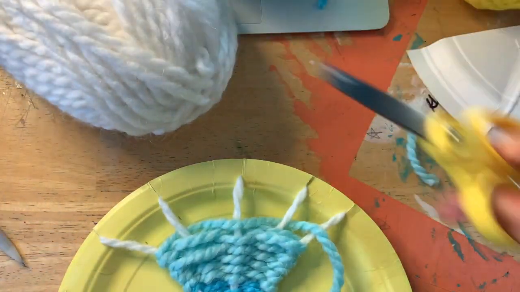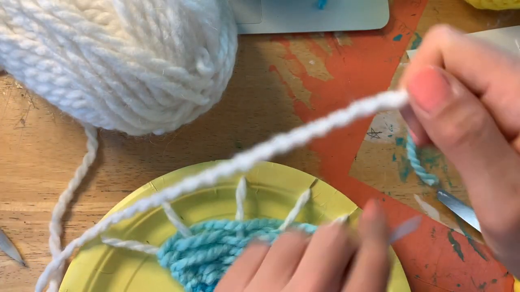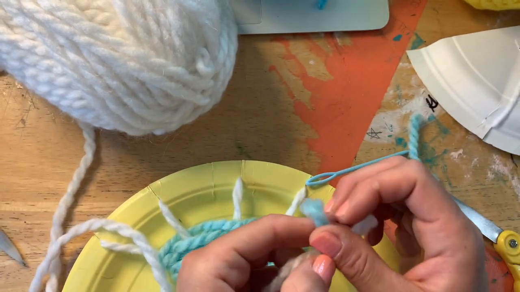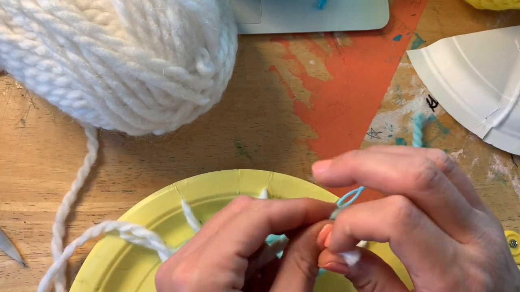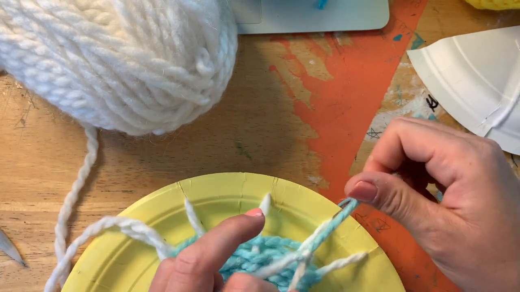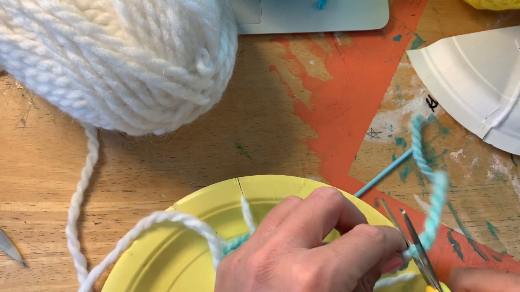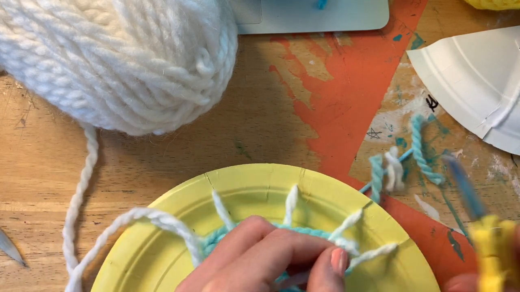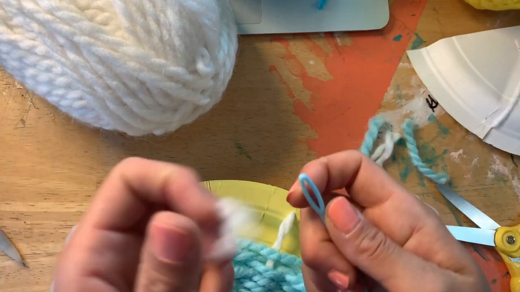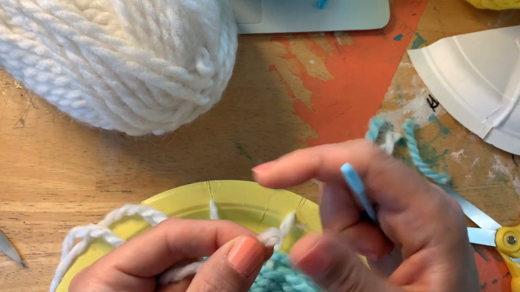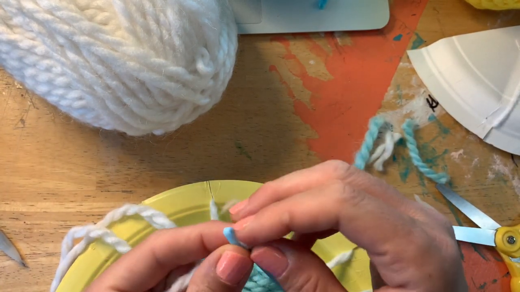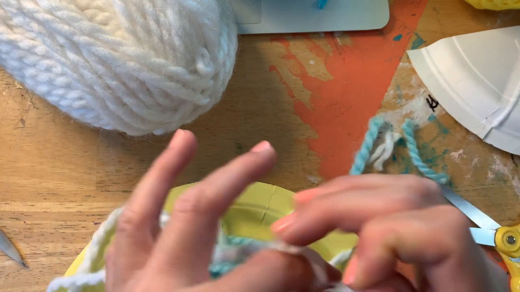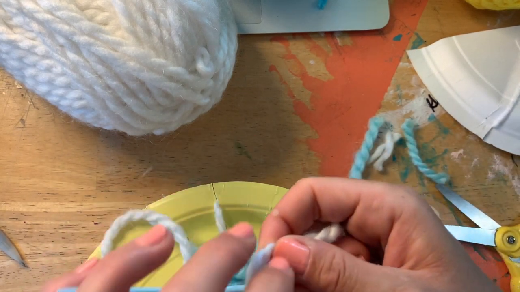Snip. I'm gonna tie that end onto this end and cut the tails off. And then stick the thread through the eye, tie a knot, and we're ready to finish this up.